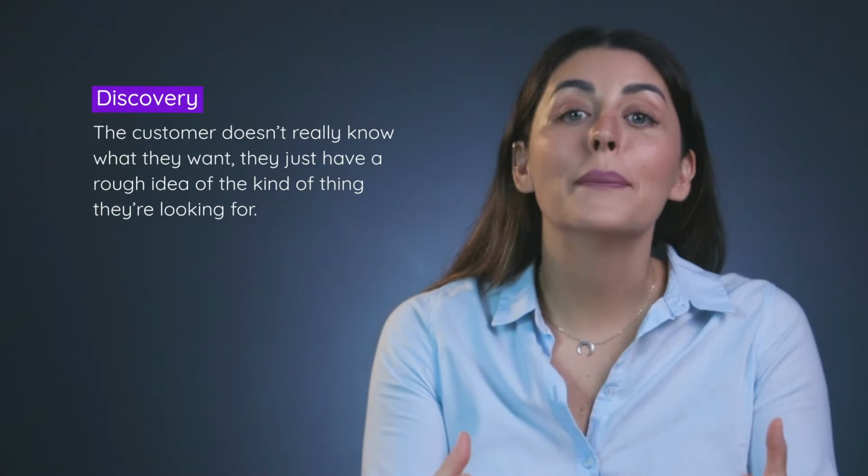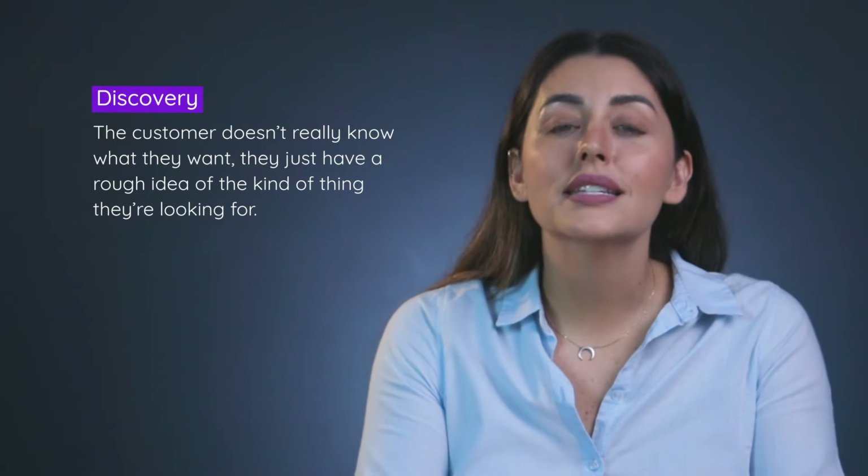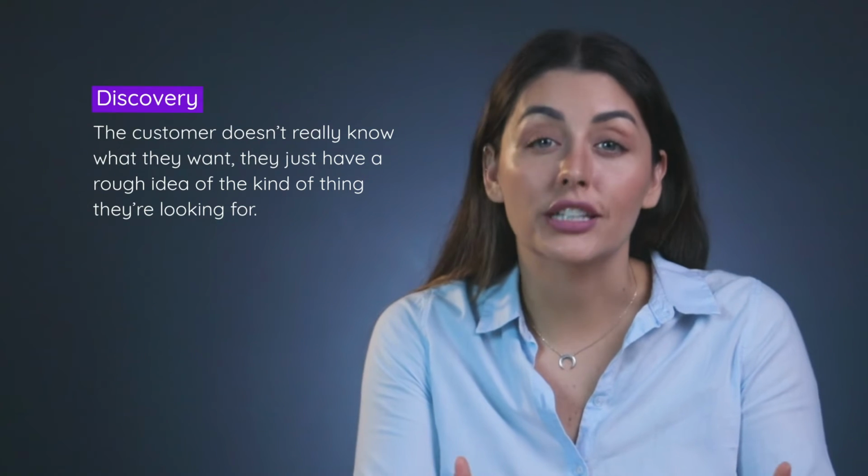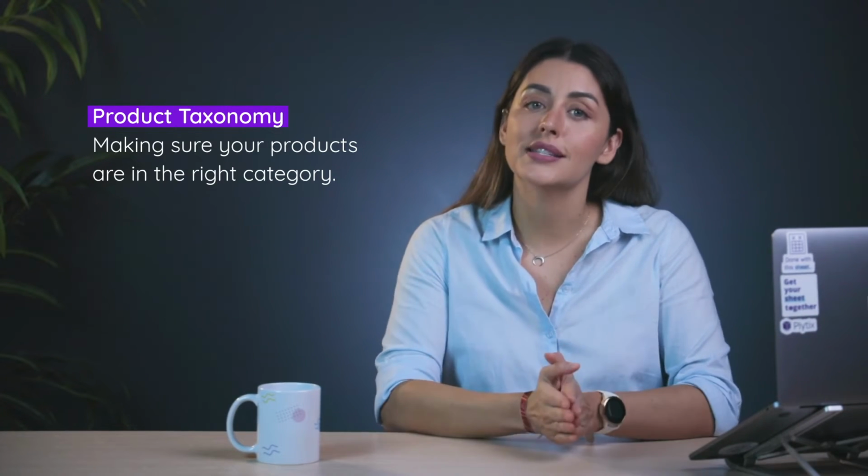Discovery, on the other hand, is what happens when a customer doesn't really know what they want. They just have a rough idea of the kind of thing that they're looking for. Maybe in this case, they just know that they want a sofa and that's it. These shoppers are called browsers, and one of the key ways that you can direct them towards your product is through what we call product taxonomy, as in making sure that your products are in the right category or categories. For our snazzy sofa, this would mean making sure that it appears when they click on sofa, then filter by number of seats, material, color, and so on. Both search and discovery are vital for turning potential customers into actual customers. So you need to make sure that your products are optimized for both.